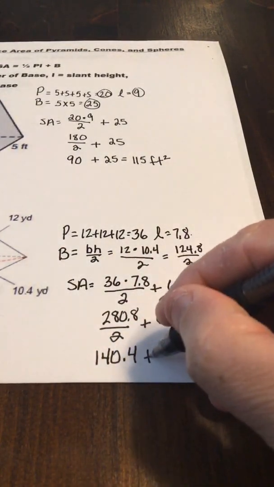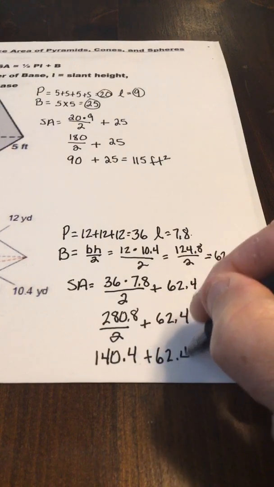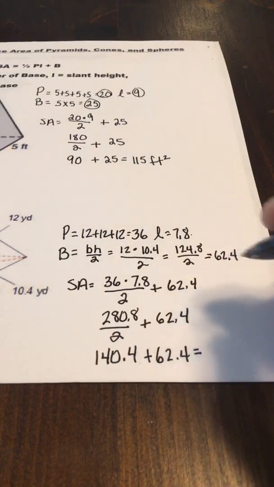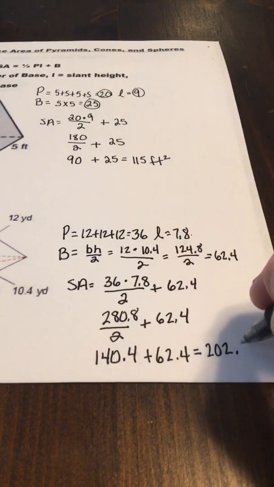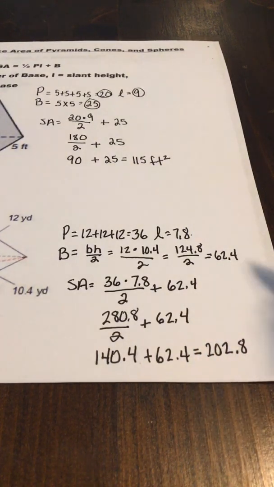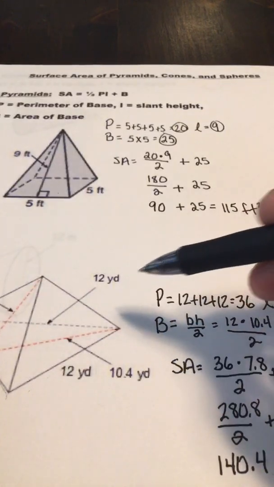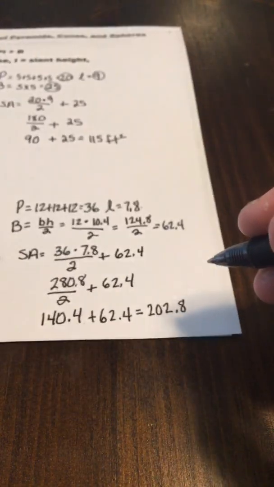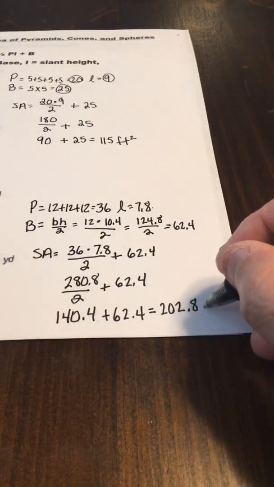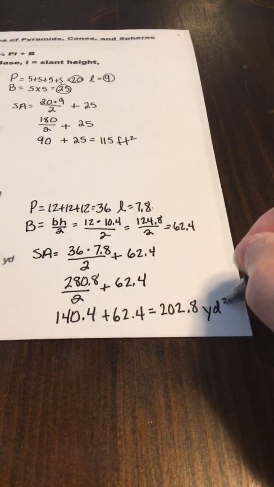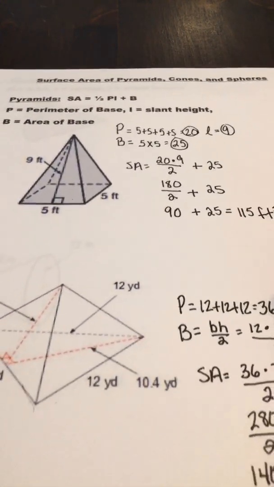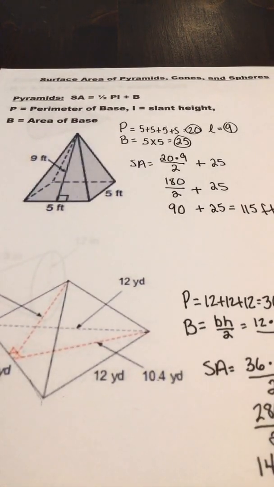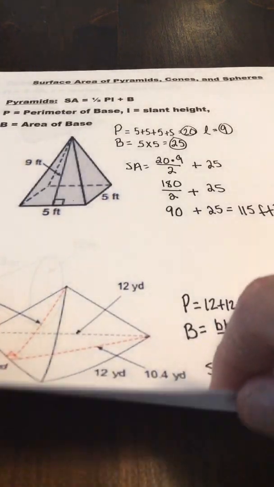Plus 62.4 is equal to 202.8, and it would be yards squared. And that is how you find the surface area of a pyramid. Okay, moving on.